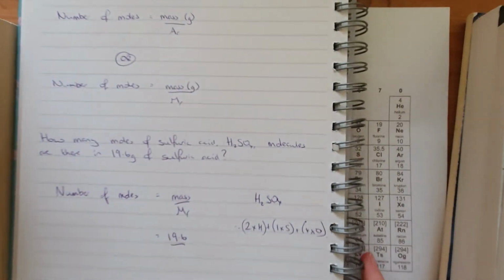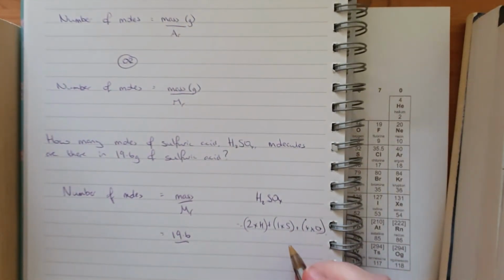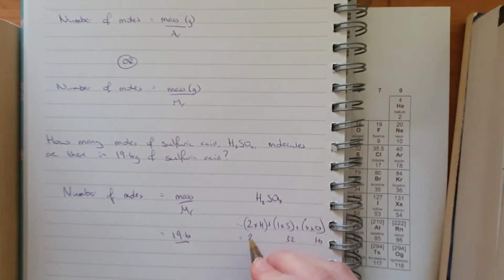So, I've got 2 times 1, which is 2. 1 times 32, which is 32. And 4 times 16, which is 64.